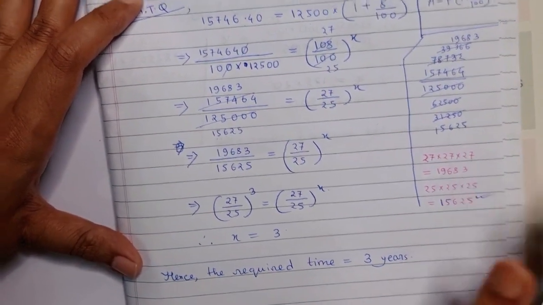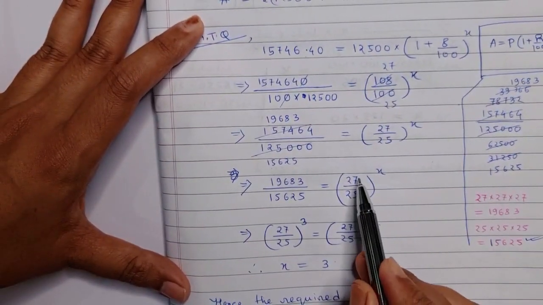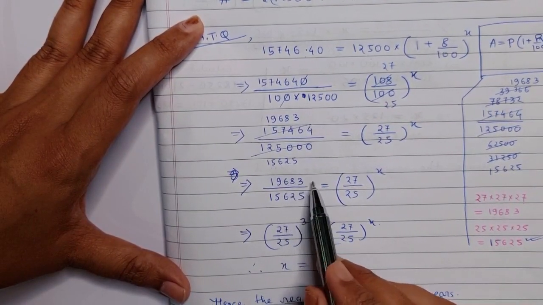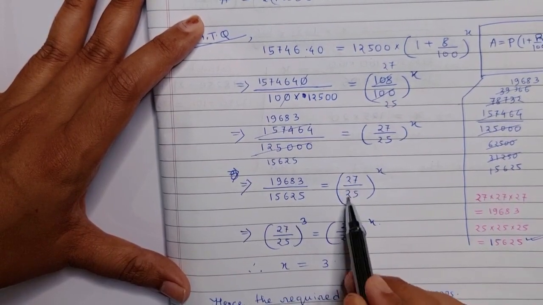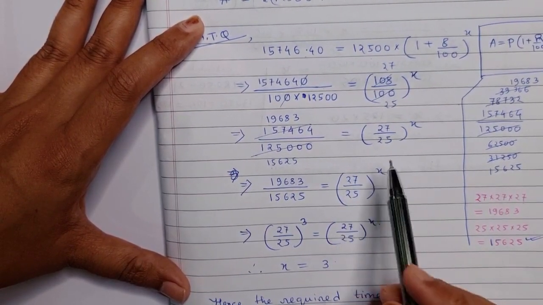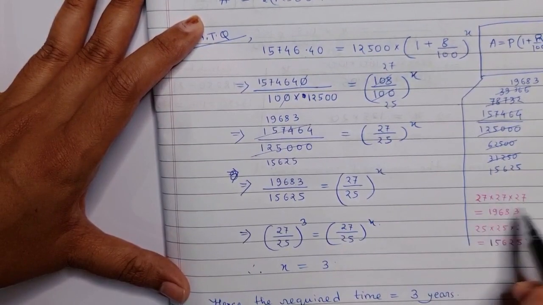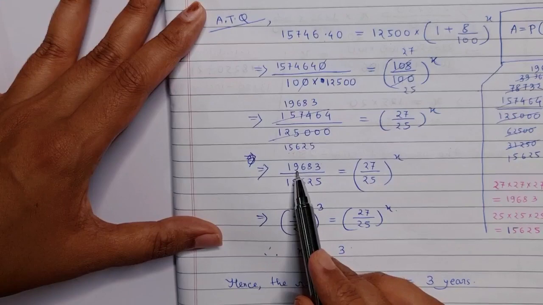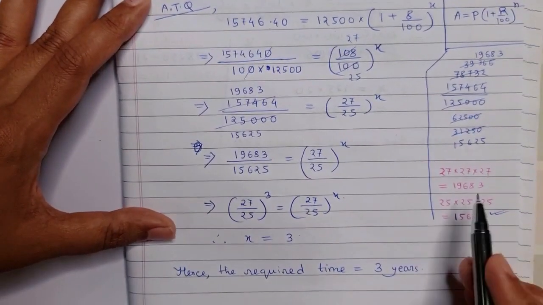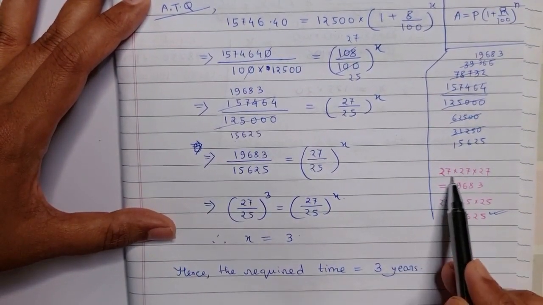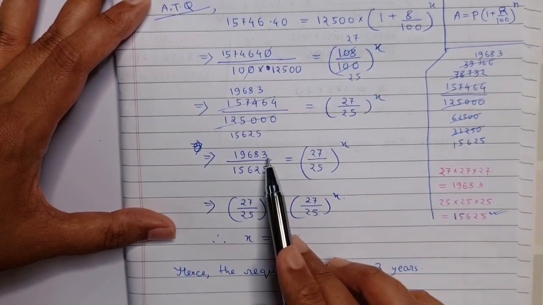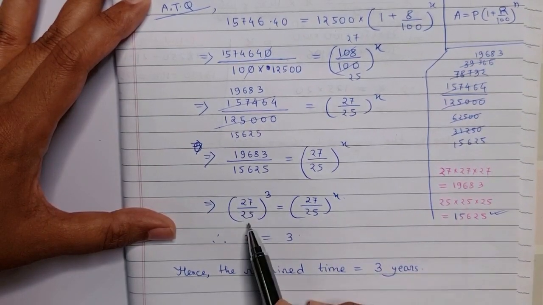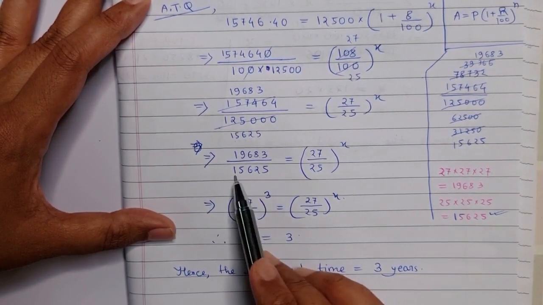And if you don't know, simply remember that if 27 and 25 are given on this side, it will be either the square or cube or the power 4 of this numerator and denominator only. So you can guess by checking that. Now, instead of 19,683, I can write 27 cube, because if I multiply 3 times 27, I will get this value. That's why I am writing 27 cube by 25 cube.